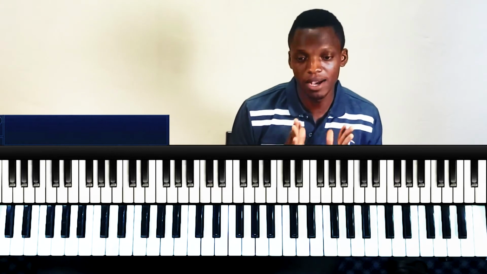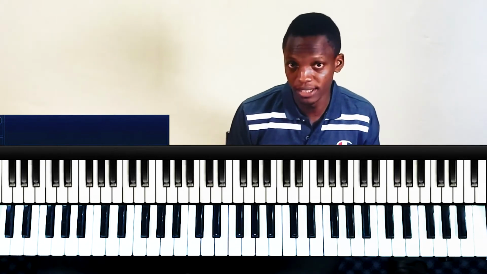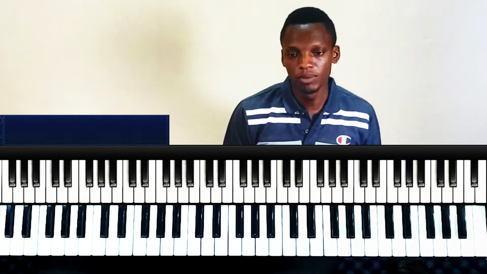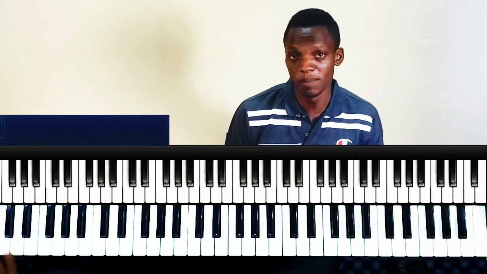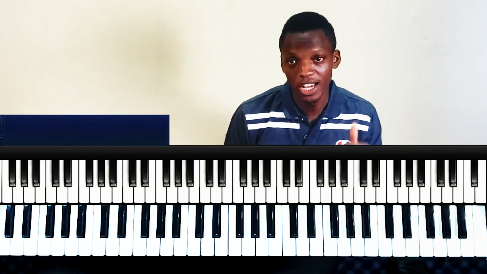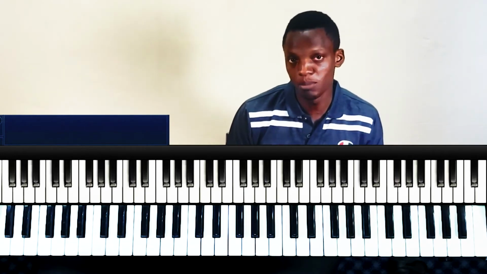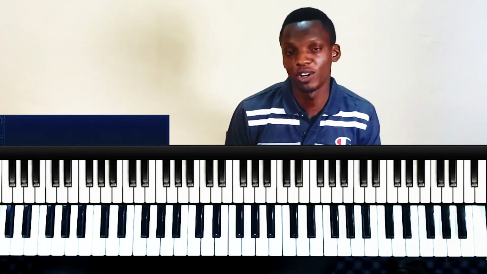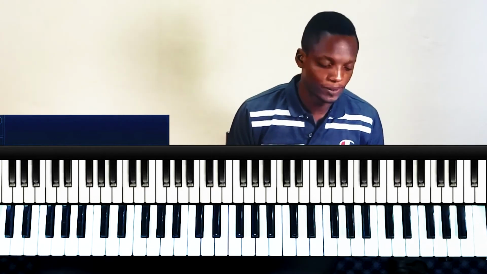Okay, so let's talk about how to use them. Very important. One of the ways you can use a diminished or augmented chord is this: when you are moving to a minor chord, or if your next chord is a minor chord, you can use a diminished chord as a passing chord before you get to the minor chord, or you can use an augmented chord as a passing chord before you get to the minor chord.